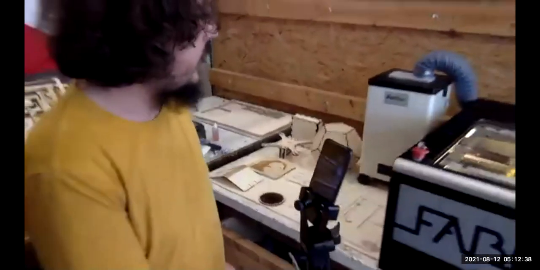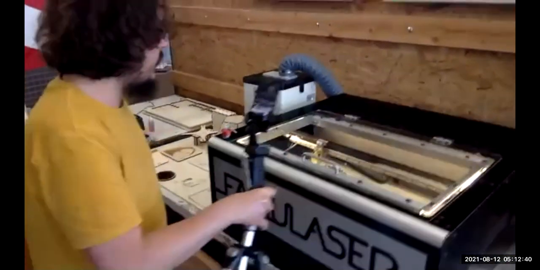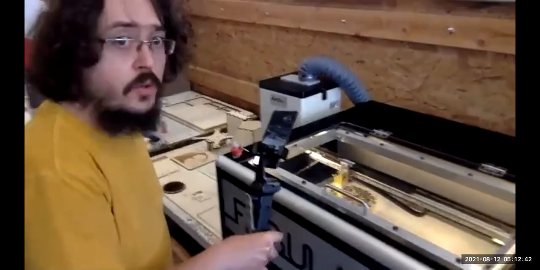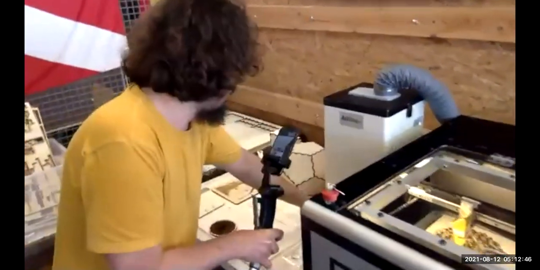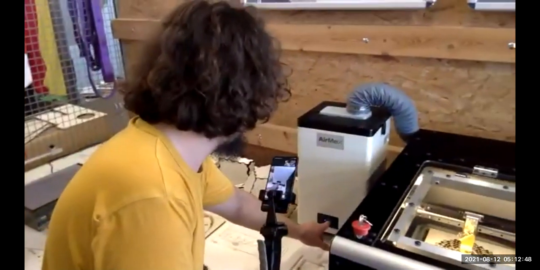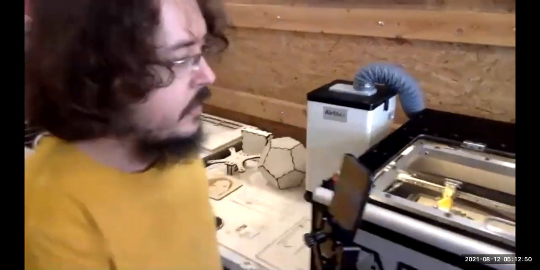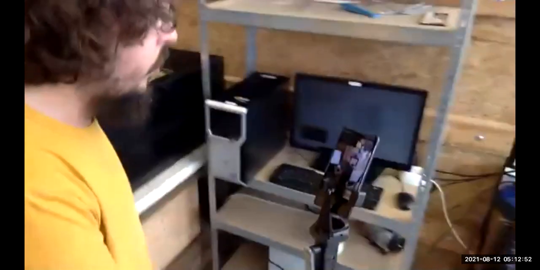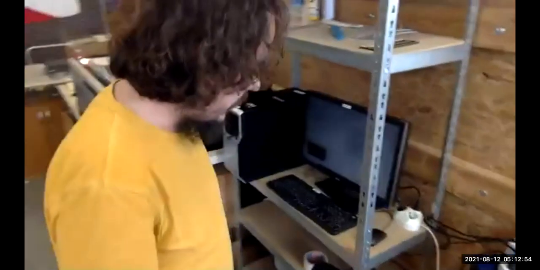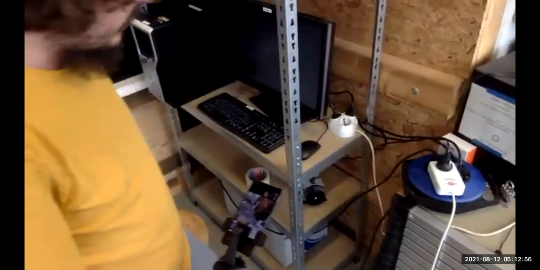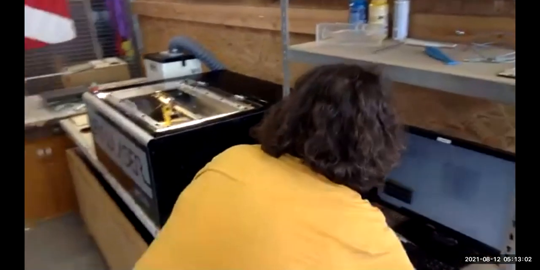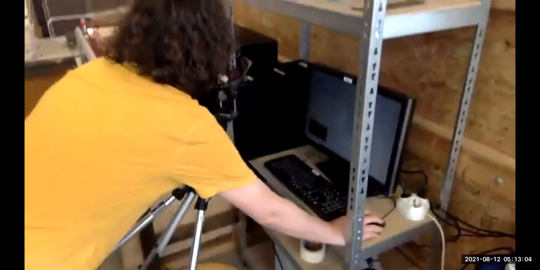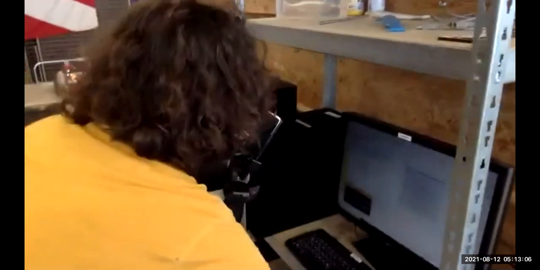So here is the machine. There is a light inside, and there's a job that has been paused for you guys to see it. So I'm going to show you. I'm going to switch on the filter, and then I'm going to switch on the pump for the air assist. And then here is the G code. It is paused, so I will just send it now.